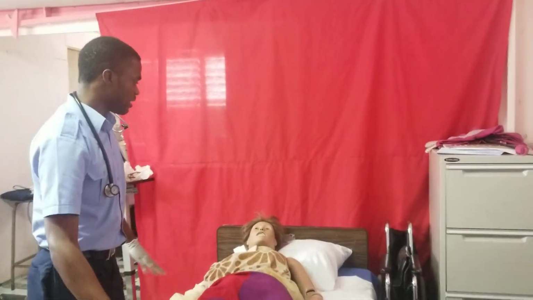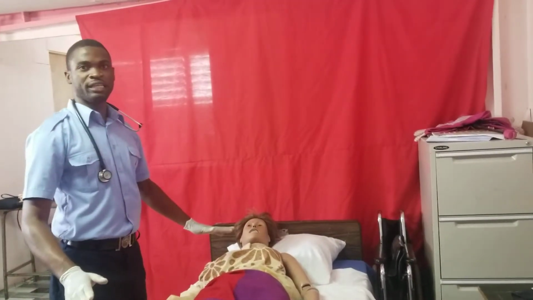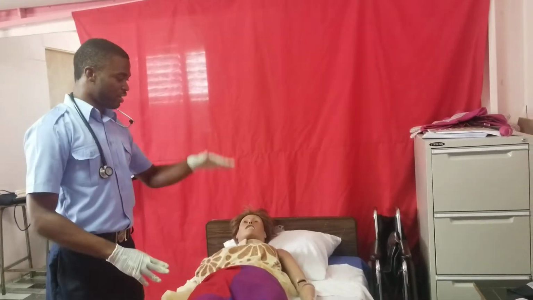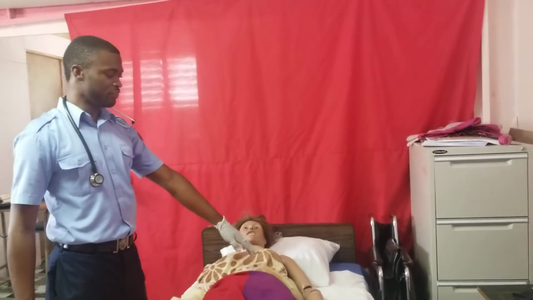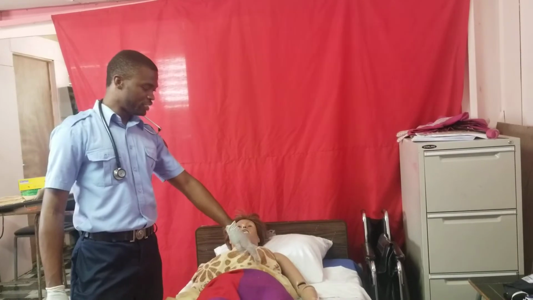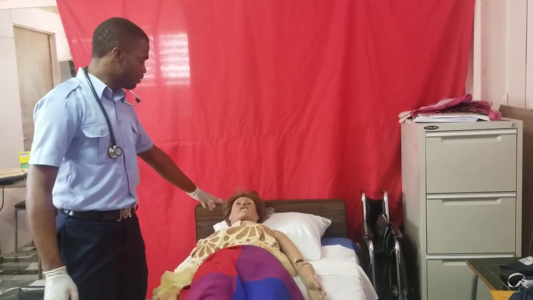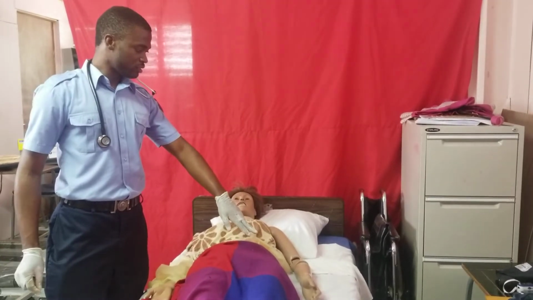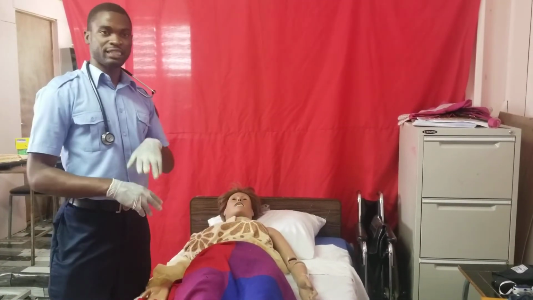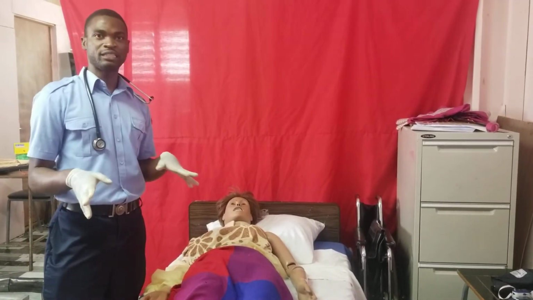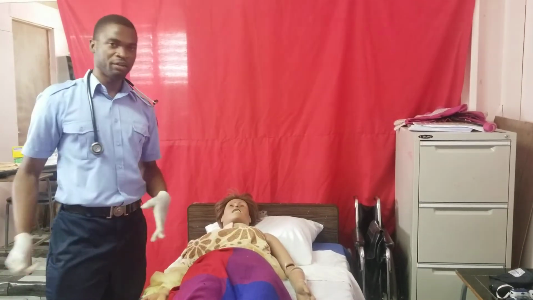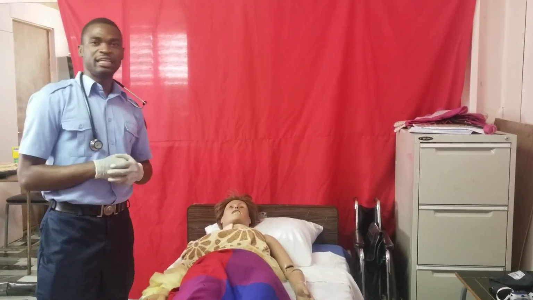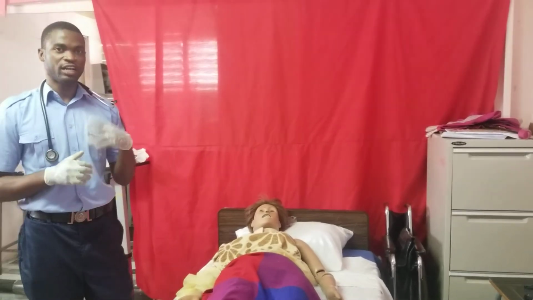I would not check for motor sensation at this point. As a priority patient, I will recheck vitals, specifically blood pressure, pupillary reaction, and O2 sat every 5 minutes. Do a GMR check until ALS arrives or I reach the hospital.